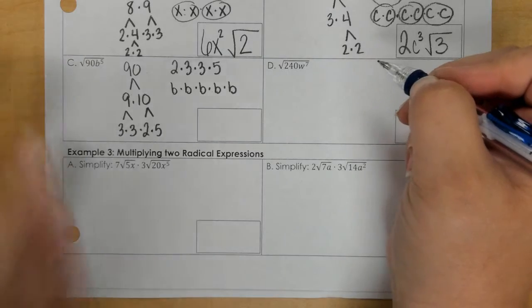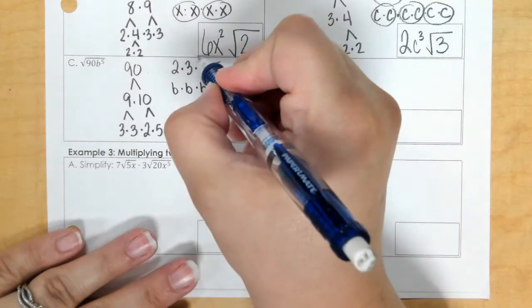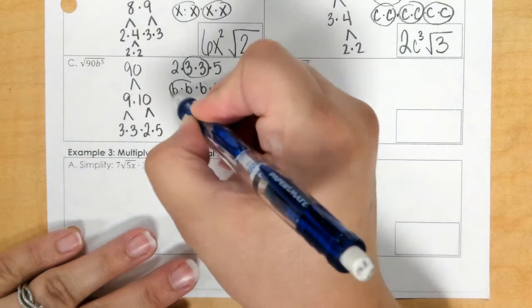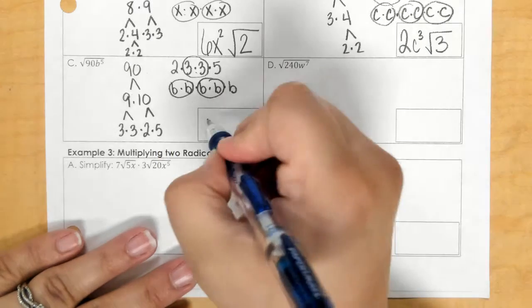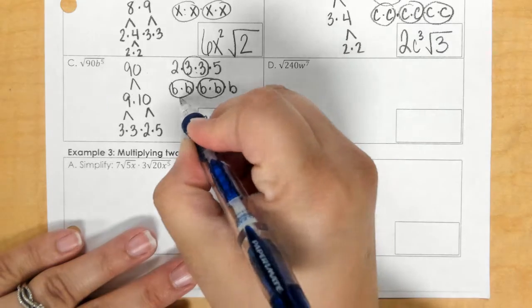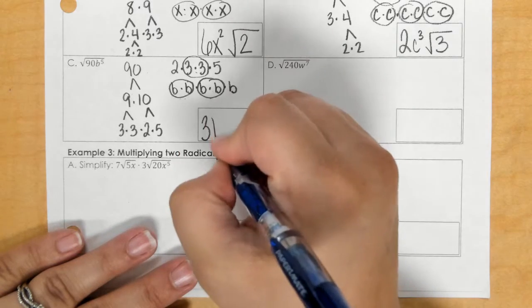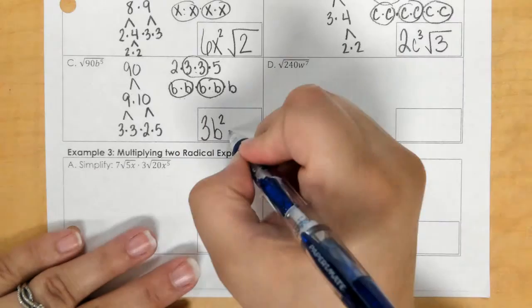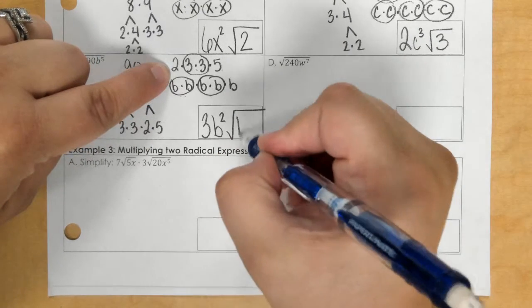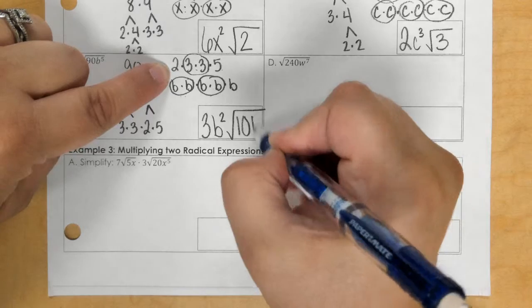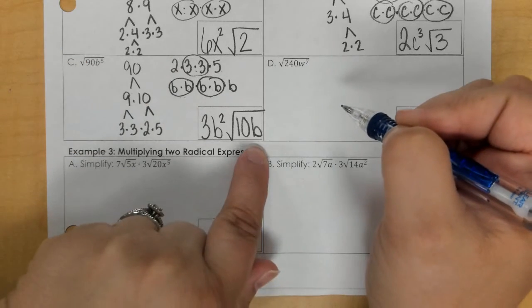Okay, so now I find all my pairs. Alright, so I take 1 3, 2 groups of B, so that's B squared, and then left over I have a 2 and a 5. That gets multiplied to be 10, and then my other B comes back down inside the radical.